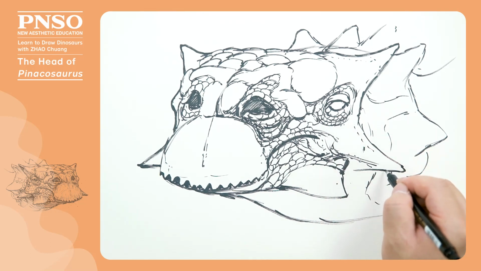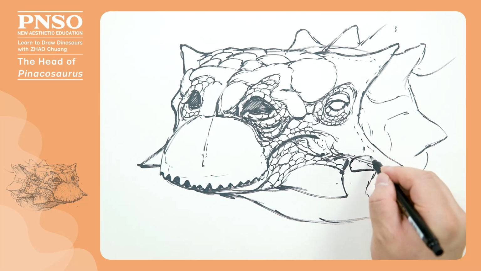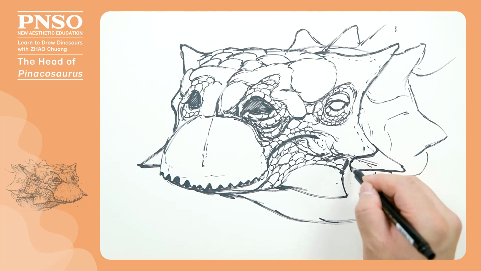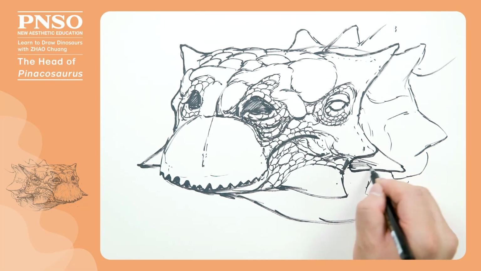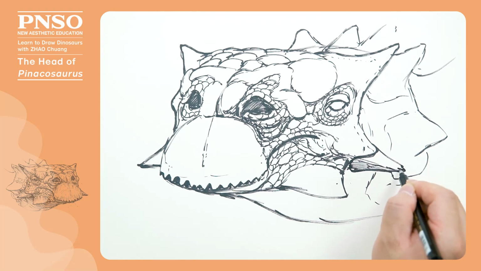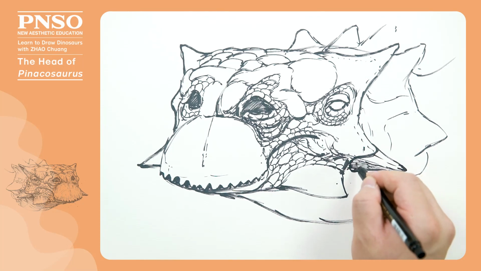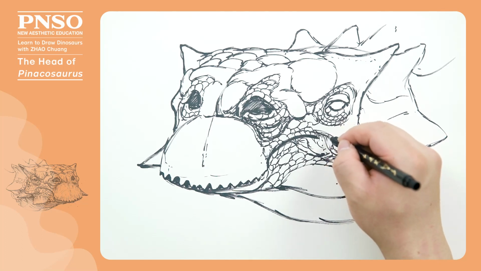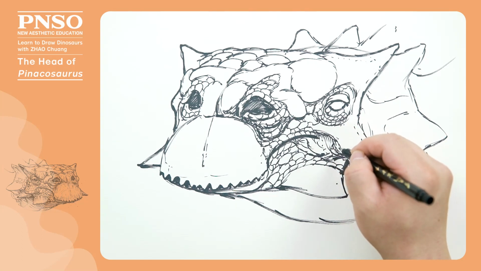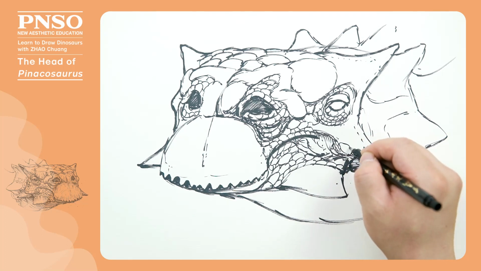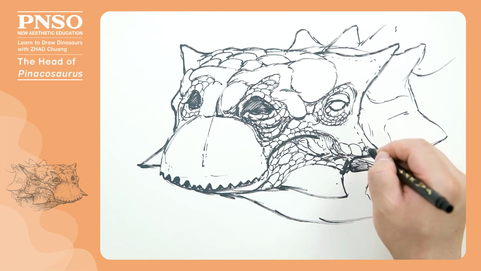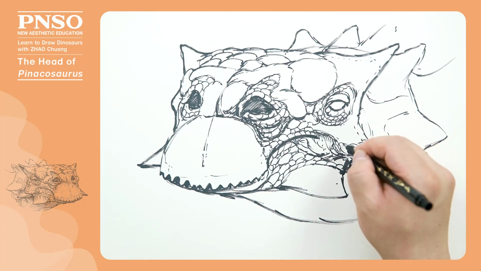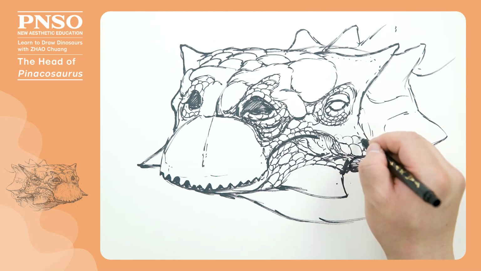Now let's draw the jugal horn. Note that the keratinous structure was only at the end of the jugal horn. We can show the keratin a bit, draw some shadows in the lower part, and add some fissures in the upper part. On these depressions, we can also add some shadows. Then, draw large and small plates at the root of the jugal horn. Draw these plates with lines as lightly as possible, so that it looks different from the contour line and more layered.